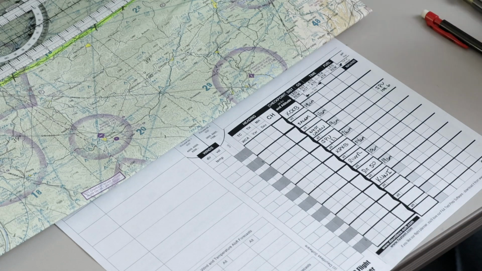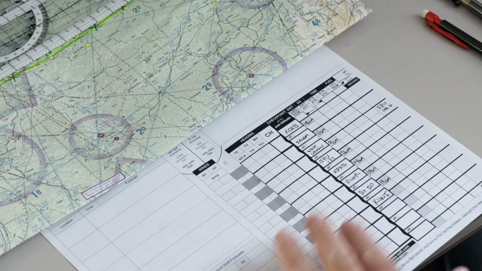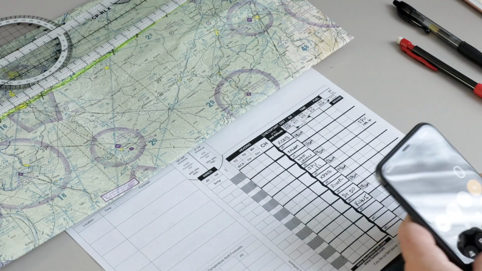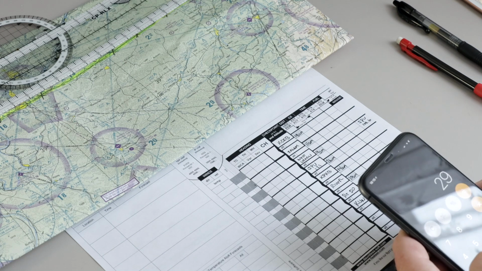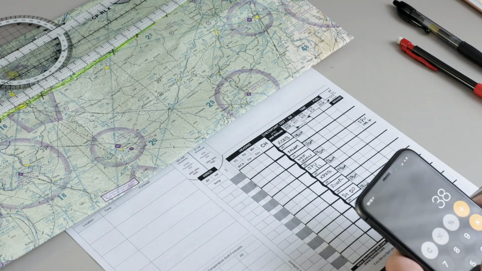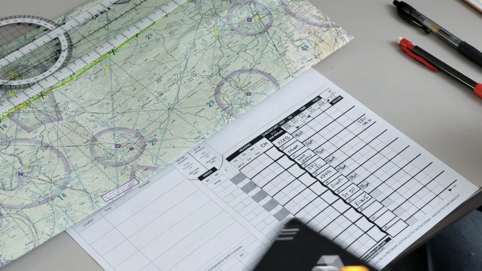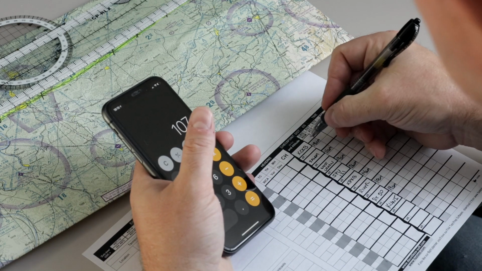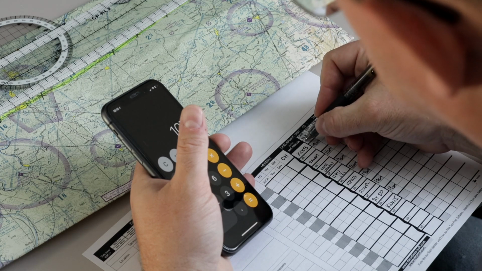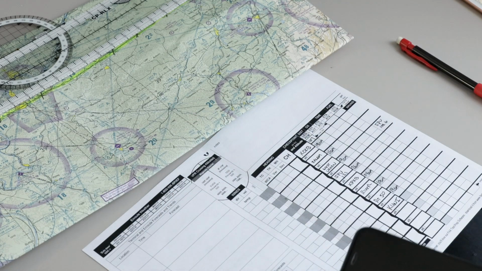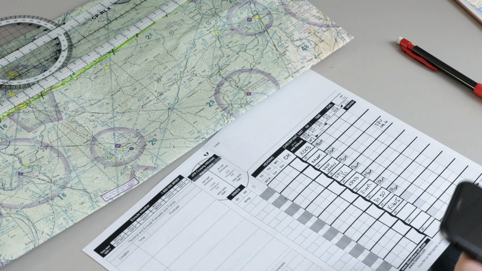Okay. So next we would just simply take a calculator and add these up. Let's see what our total duration is. We've got 18 plus 11 plus 9 plus 26 plus 14 plus 10 plus 19. I have 107 statute miles between the two points.